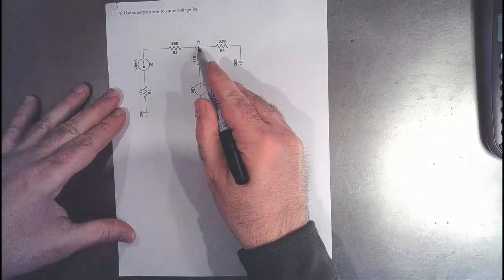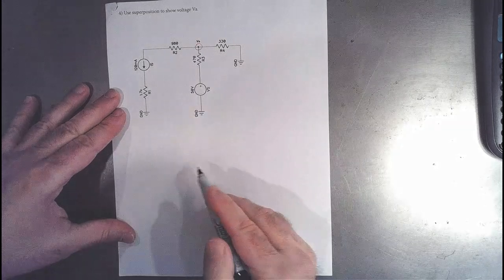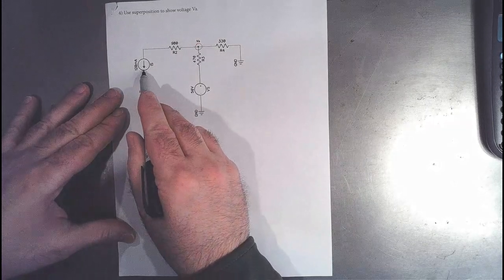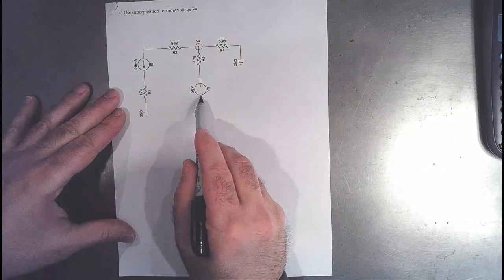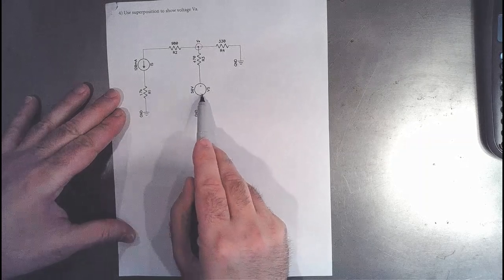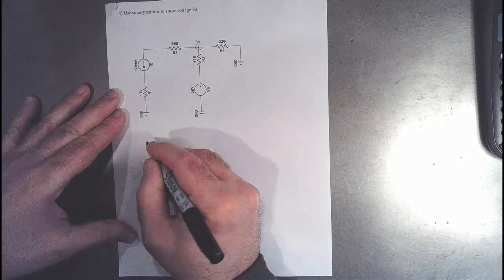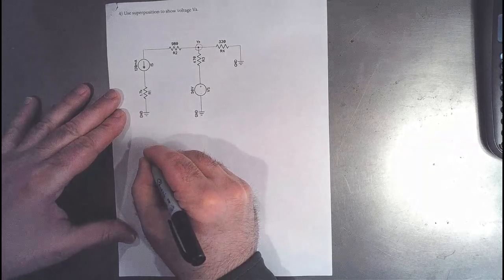I want to know what is the voltage at this spot right here. So I'm going to have to solve this once with the current source in and the voltage source out, and then another time with the voltage source in and the current source out. So let's do the current source first.